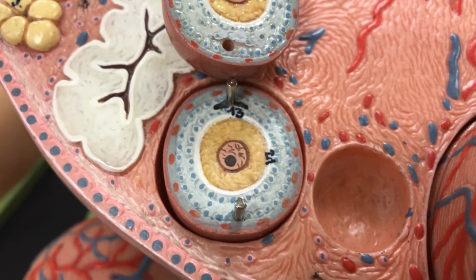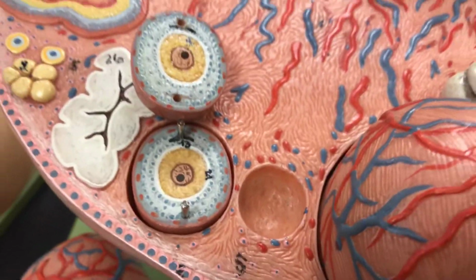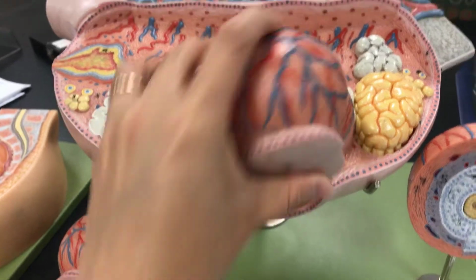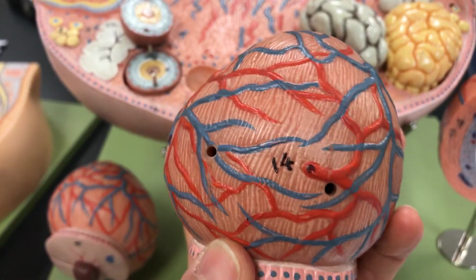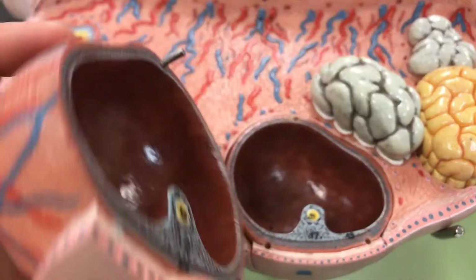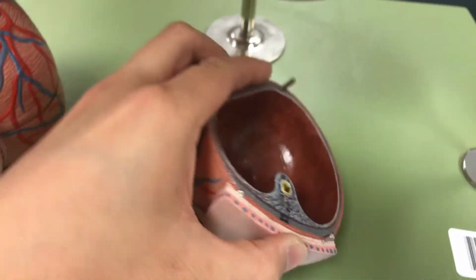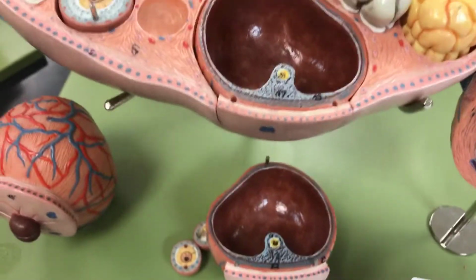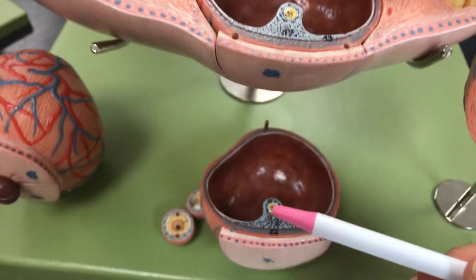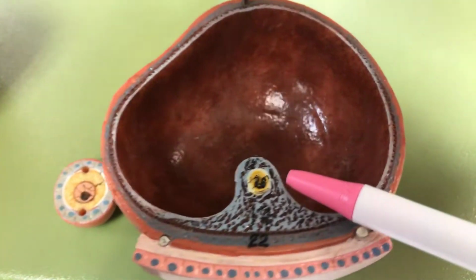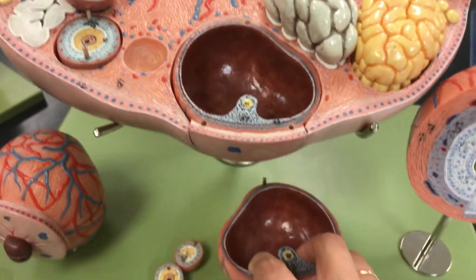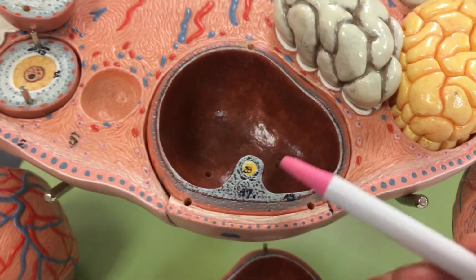And then 14 is developing follicle, secondary oocyte, which is actually this gigantic thing here, you'll see. Number 14. So this is the developing follicle with secondary oocyte, which is right there. That's the secondary oocyte. So this whole thing is a developing follicle with the secondary oocyte.